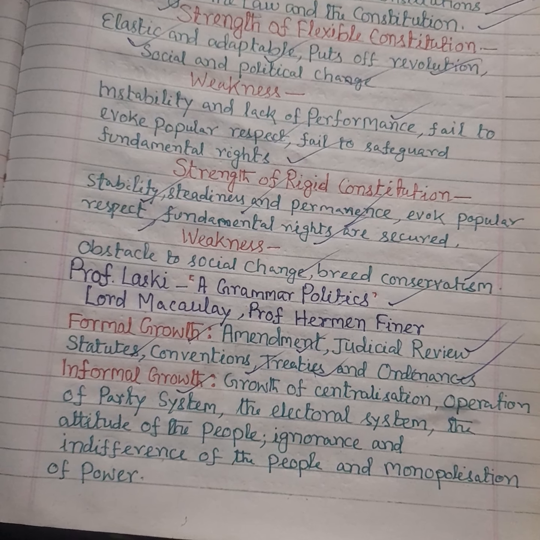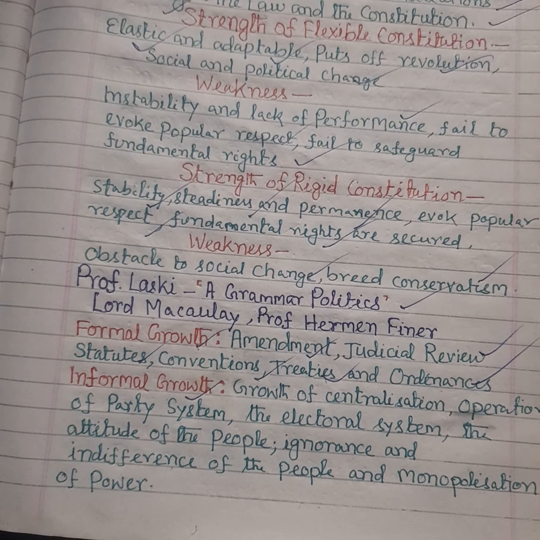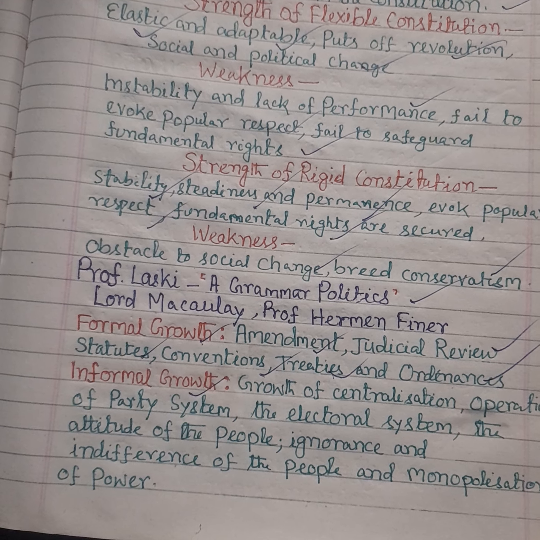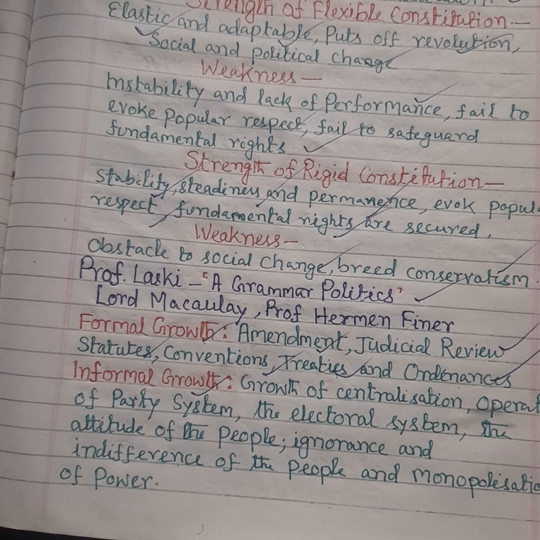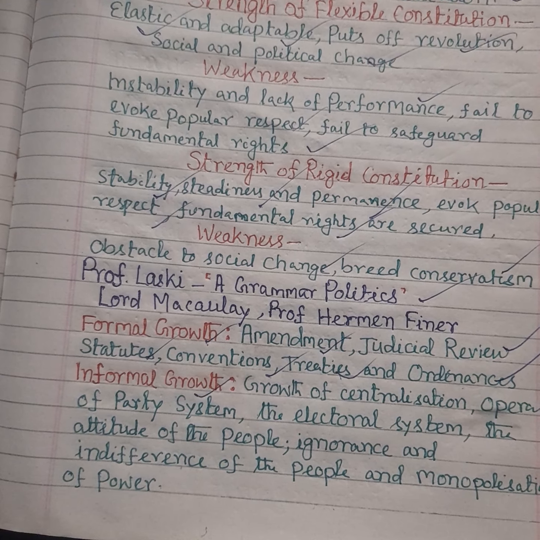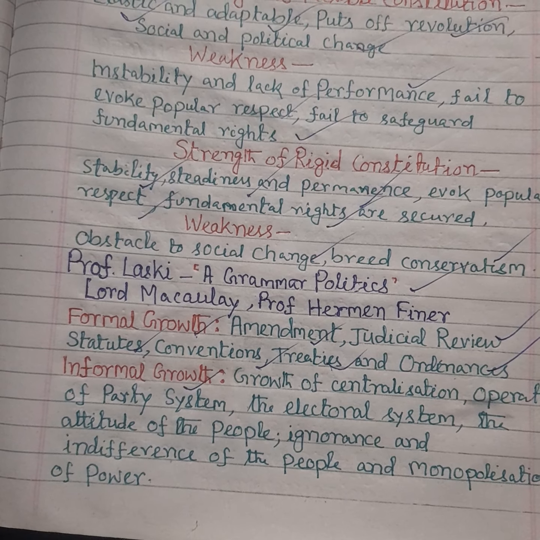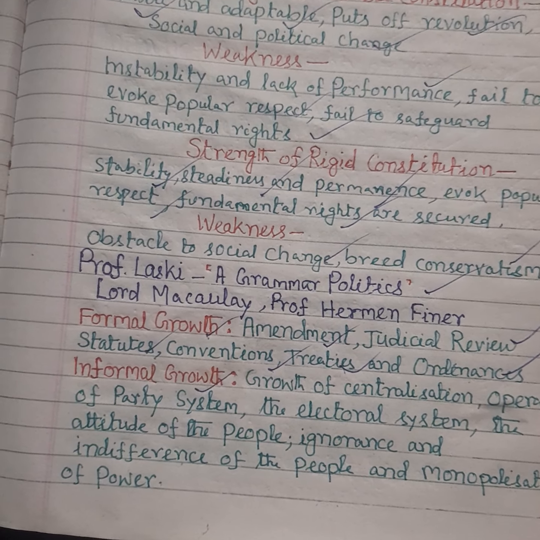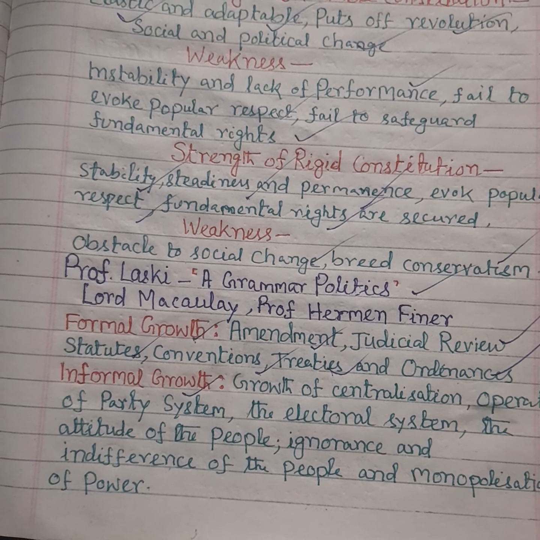In that connection, Article 5 of the American Constitution provides that an amendment may be made if the proposal is passed by a two-thirds majority in each house of Congress and is thereafter accepted by the legislatures of three-quarters of the states.